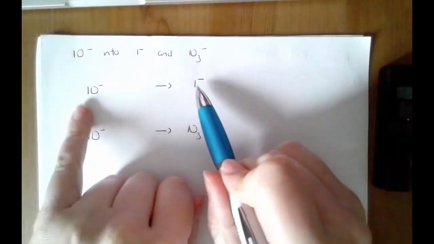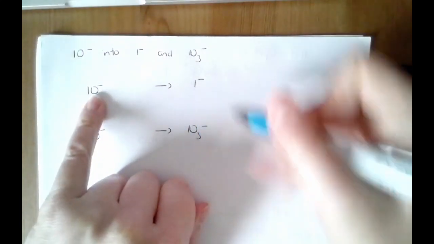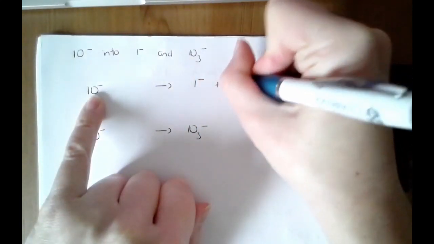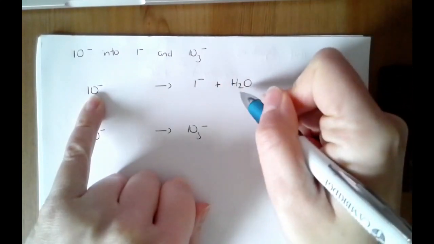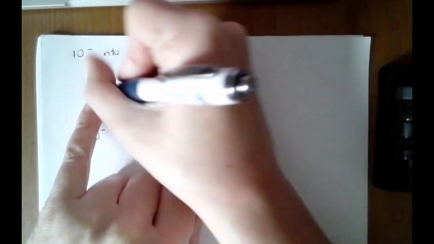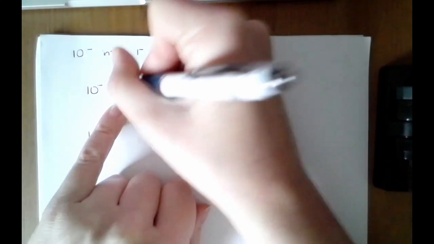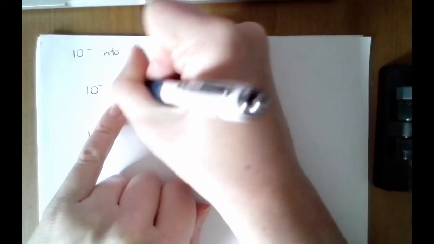So again, same approach. My iodine's already balanced. To add an oxygen, I'm going to add H2O. That gives me 2 hydrogens on the right. To get 2 hydrogens on the left, I'm going to need to add 2H+.